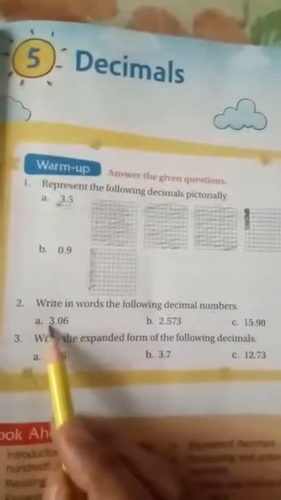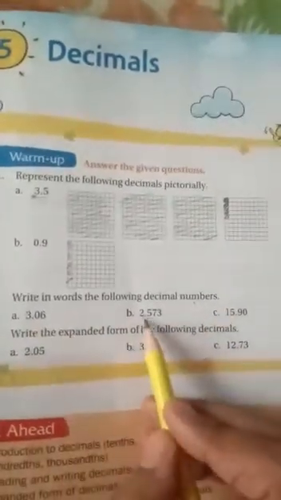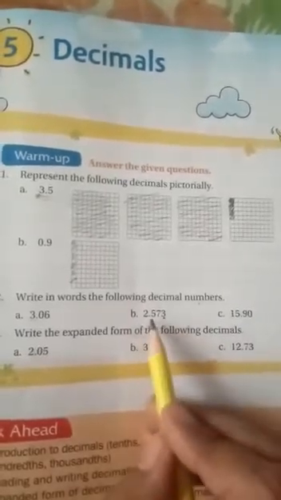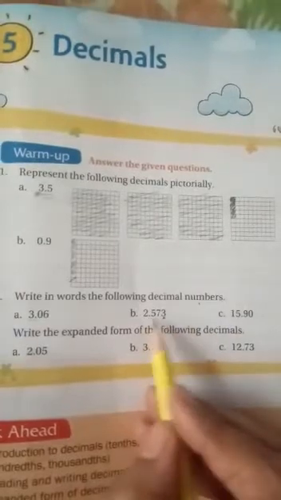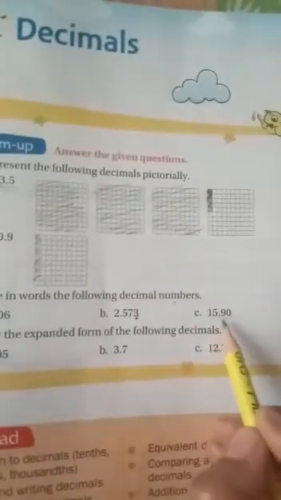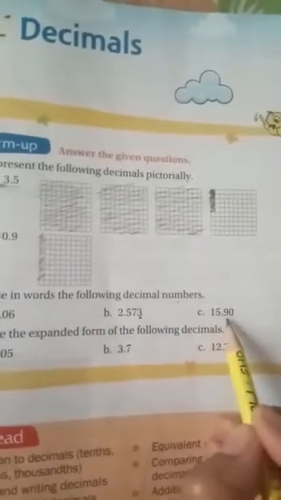Now write in words the following decimal numbers. You know how to write. This is 3.06 and this is 2.573. We won't say five hundred seventy-three, because after the decimal, how do we read these numbers? Digit by digit: 2.573, and this is 15.90. We won't say fifteen point ninety. We have to say fifteen point nine zero. This you have to write in words. You all know the spellings.